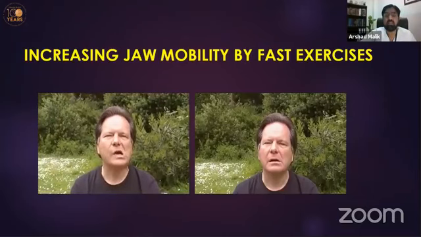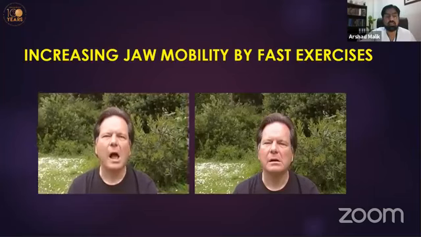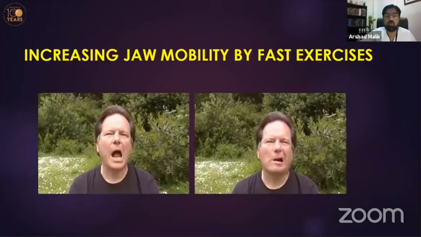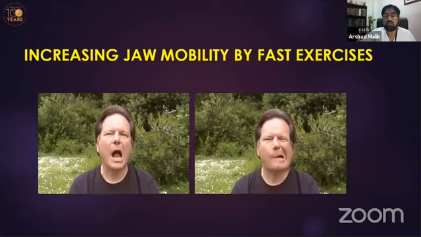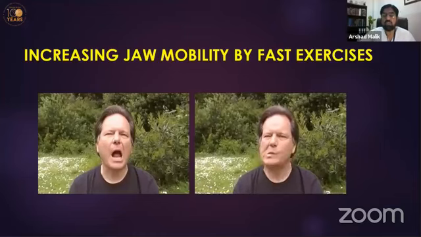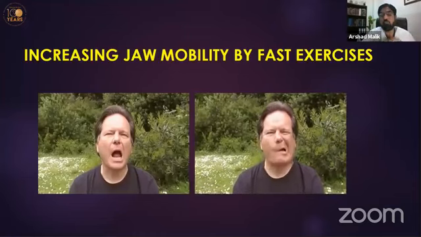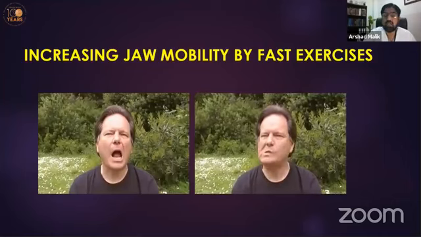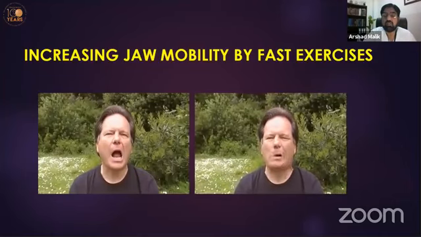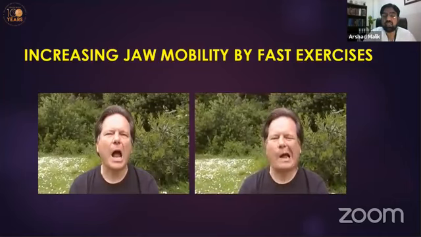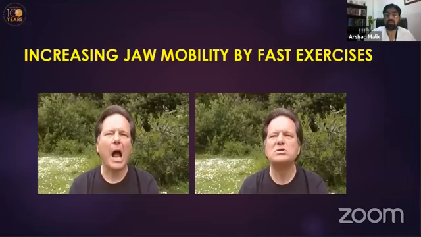These are slightly fast exercises, but it gives you the most strength. Right, left, right, left, right, left. This gives you a very strong pull to both muscles, lateral pterygoid and medial pterygoid. These are very strong, and even give the SSC muscle support as well.